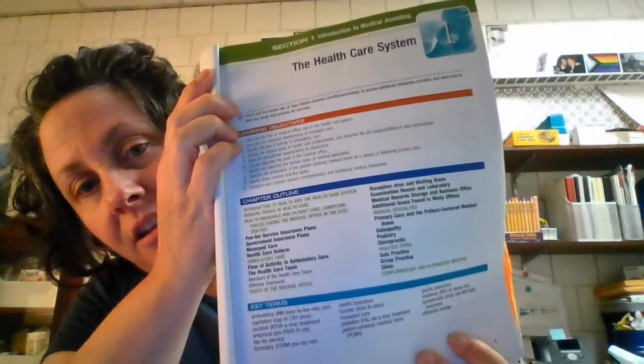All right. These textbooks are grouped by chapter, and we will go through the textbook by chapter. Starting off in medical office management, we do start off with chapter 1, the healthcare system. At the beginning of the chapters, they always list out the learning objectives, what you plan to learn in this particular chapter, the outline for the course, as well as different key terms.